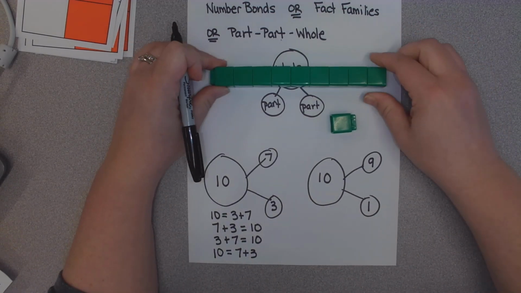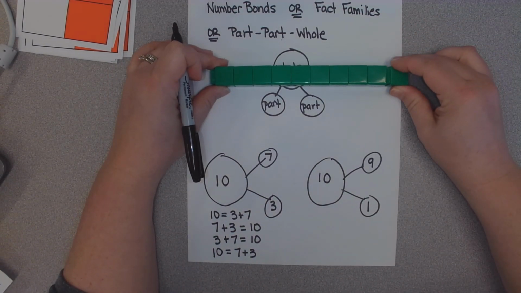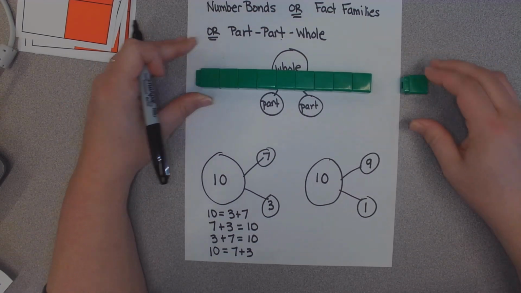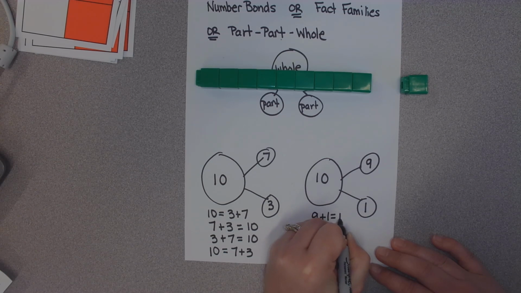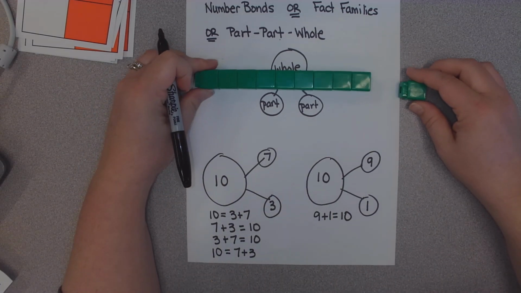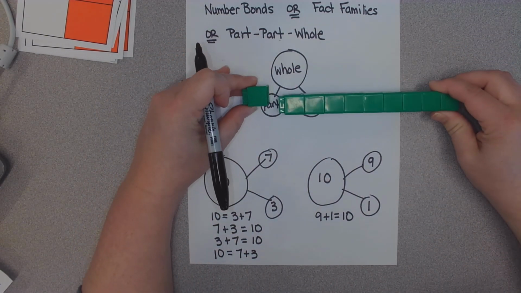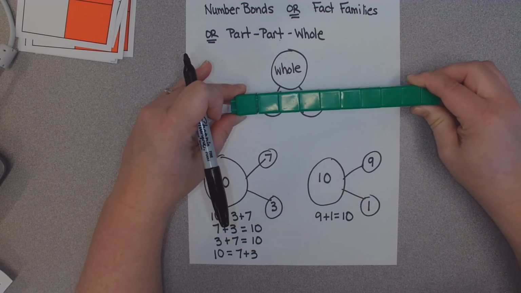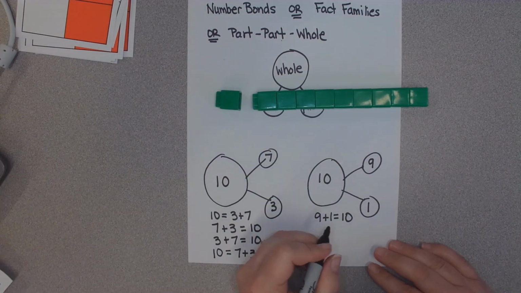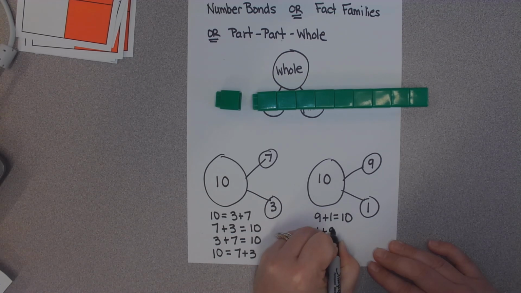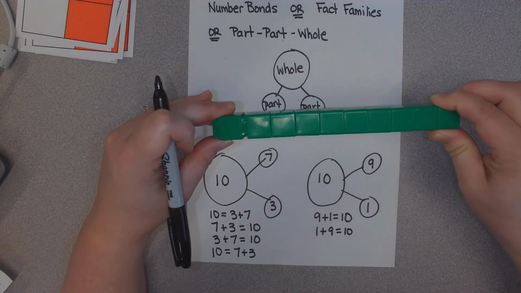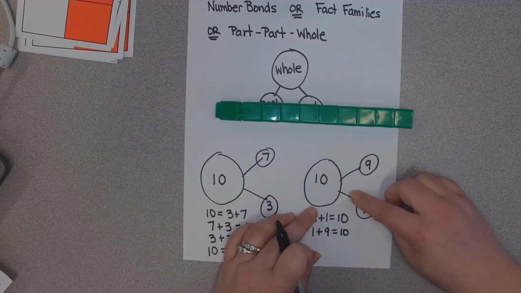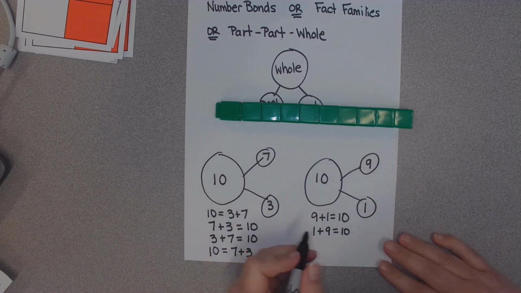So 9 and 1 is the same as 10. Let's write that. 9 and 1 is the same as 10. I can reverse it and say 1 and 9 is the same as 10. Okay, I can also say 10 is the same as 9 plus 1.